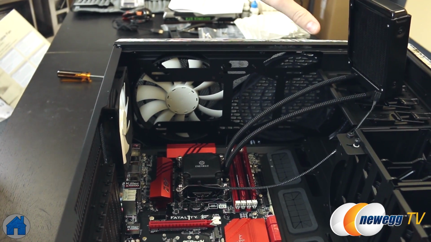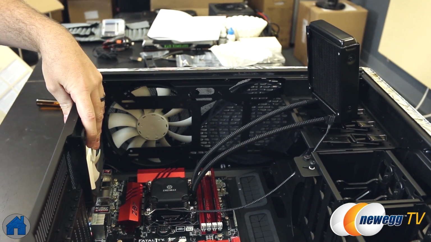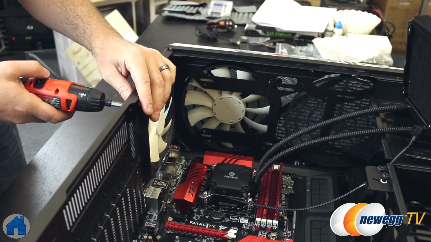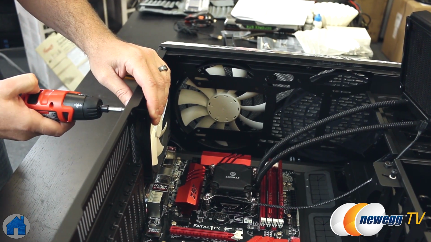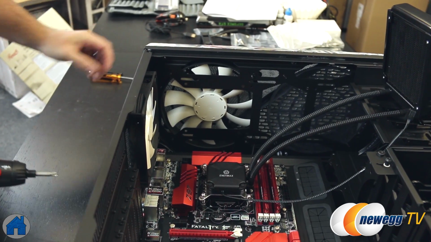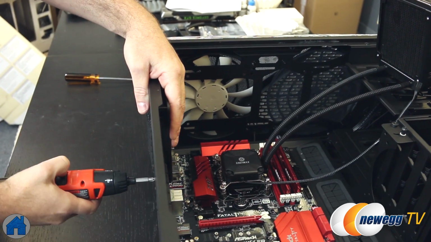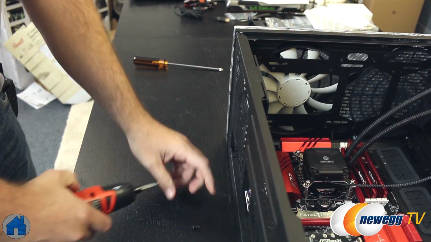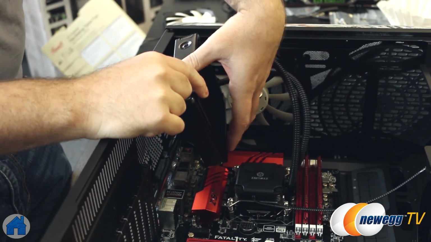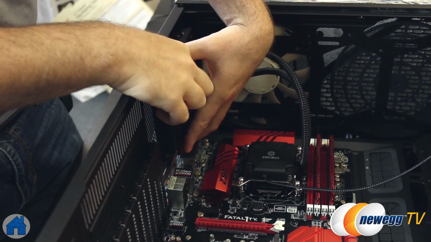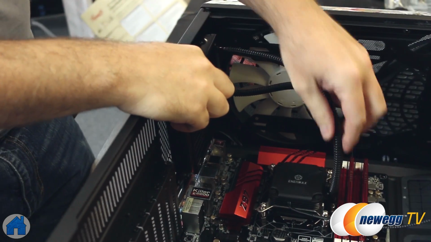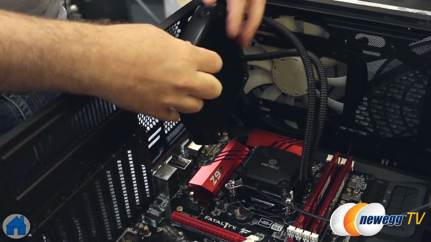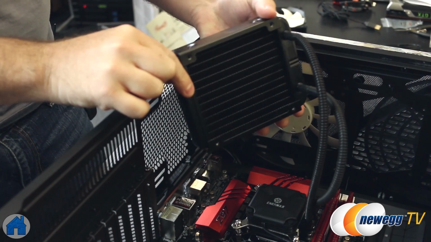What I'm actually going to do is attach the radiator to the rear exhaust right here. There are, again, lots of different ways and places you can mount this radiator, but for now, this is what I'm going to go with. So I'm going to start by removing this 140mm fan that comes pre-installed at the back. From there, I'm going to decide how to position the radiator, and right about there seems good. We want to make sure that the tubes don't have too much of a bend or kink in them, and also that we can easily reach over to where we're going to be mounting it.